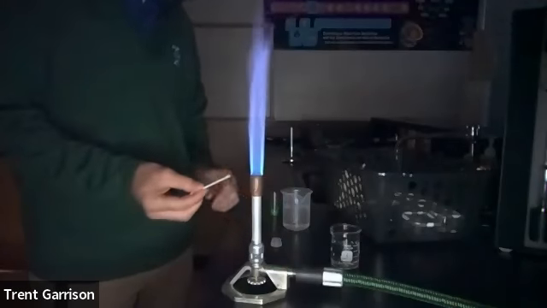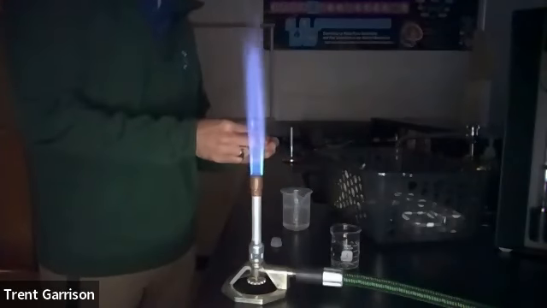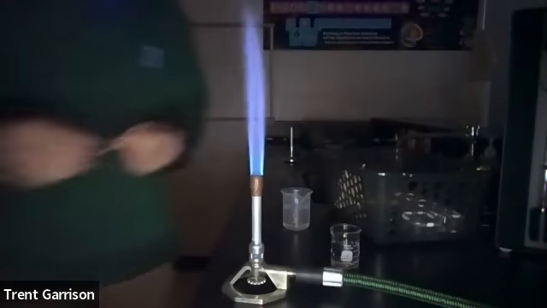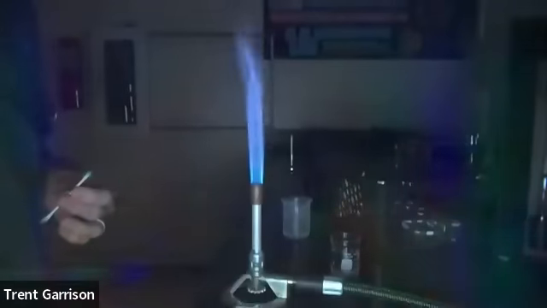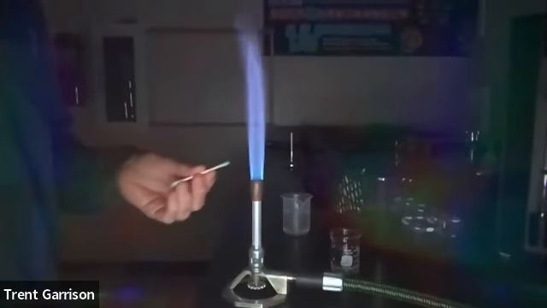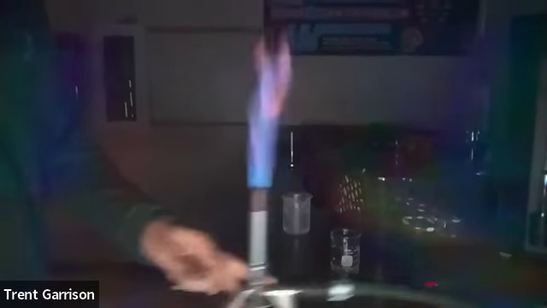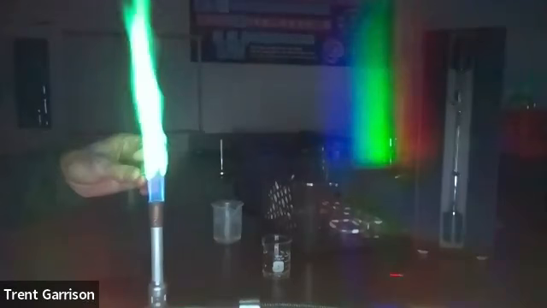Okay, now what would happen if we do that same process and look through the lens of those glasses that we used for the previous example? So I'm going to hold those up to my screen here. Hold these glasses up to my screen, and then I'm going to touch this to the flame. And notice that you see off to the right, you see the spectral analysis of that flame.